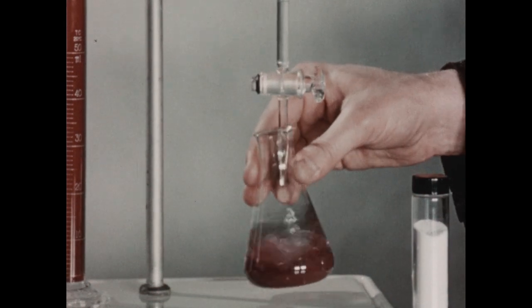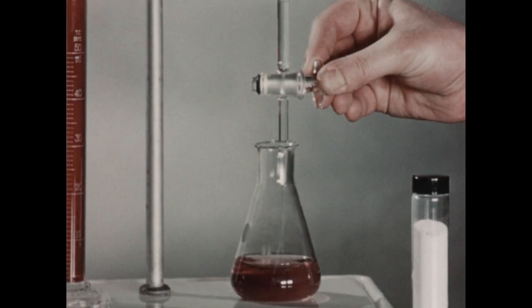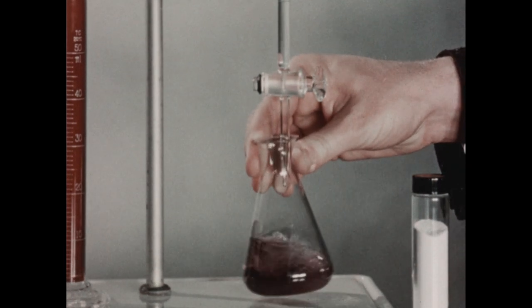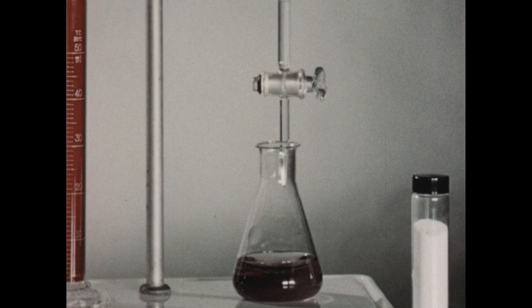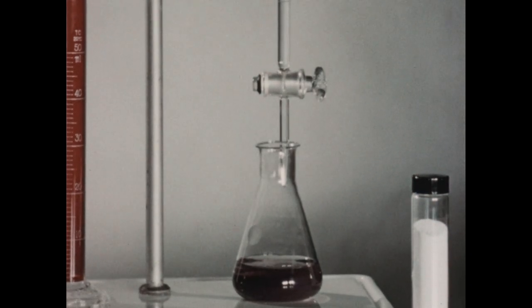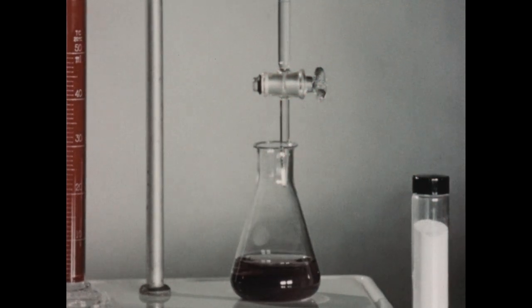I think you can see that the original pink color of the indicator is beginning to disappear. And the endpoint appears when the color of the indicator changes to a purplish blue color. This is the endpoint of this titration.